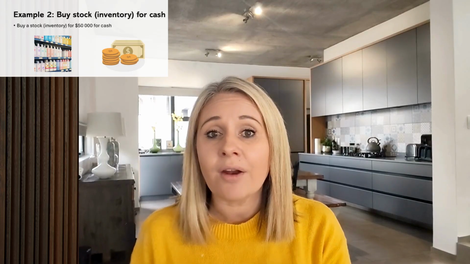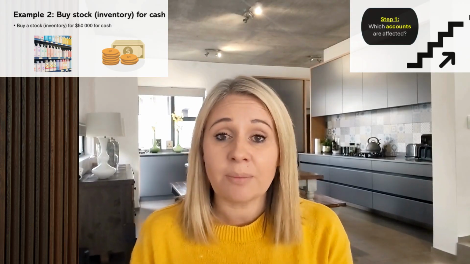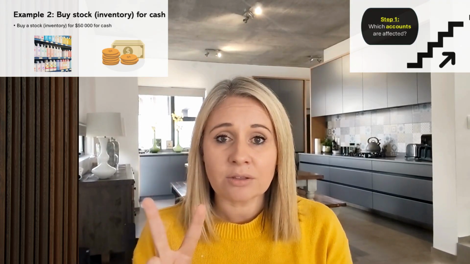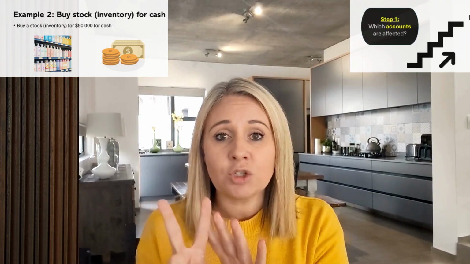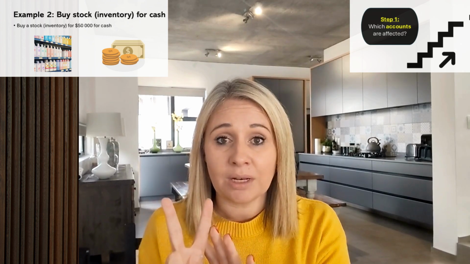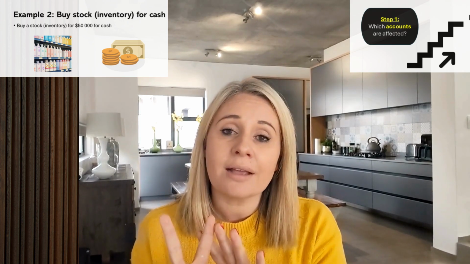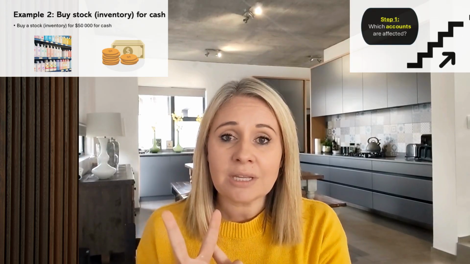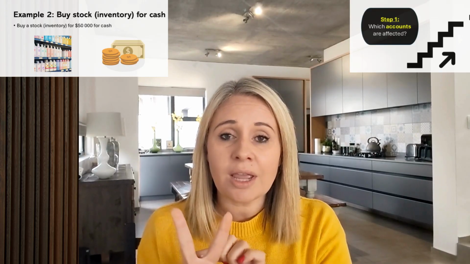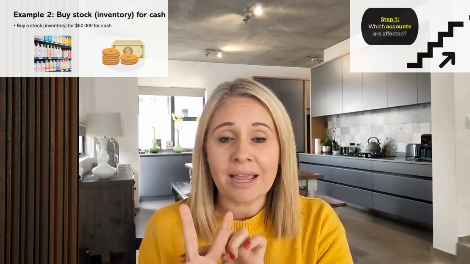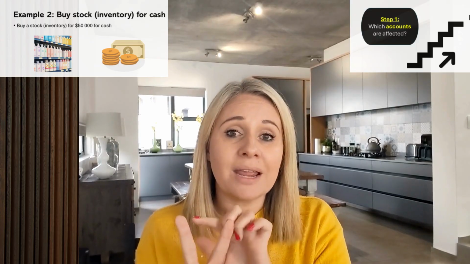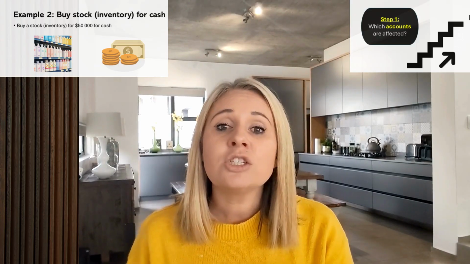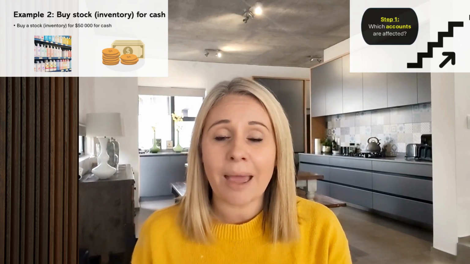Okay, our second example is when an entity is now acquiring inventory or stock for an amount of $50,000. Step number 1, which accounts are being affected by the transaction? Two accounts. Remember, there are always going to be two accounts affected because for every debit we need a credit. So what are the two accounts that are being affected? Inventory is increasing because we're purchasing inventory, and our bank balance is becoming less because we have paid money out to purchase the inventory. So let's start again with the easy one, the bank balance.